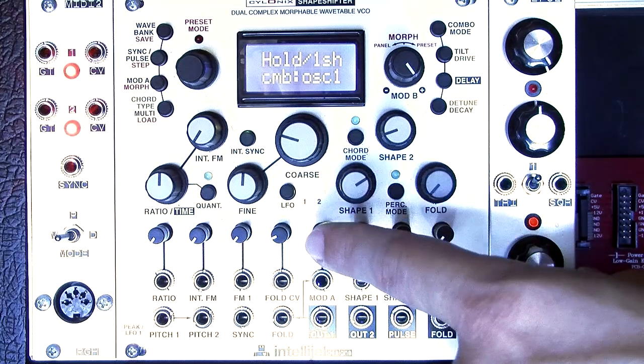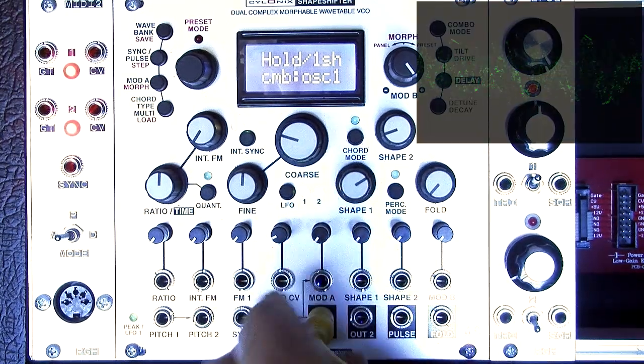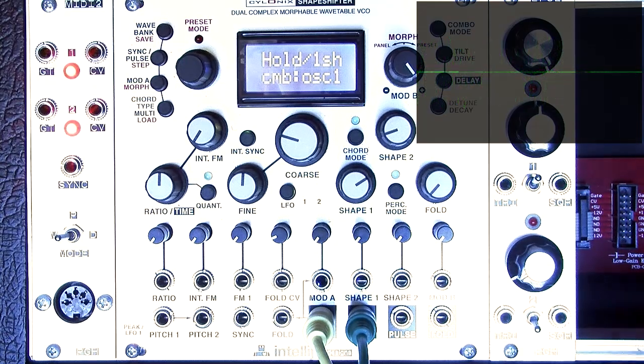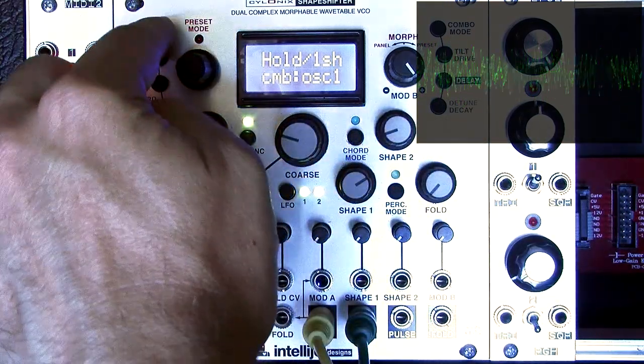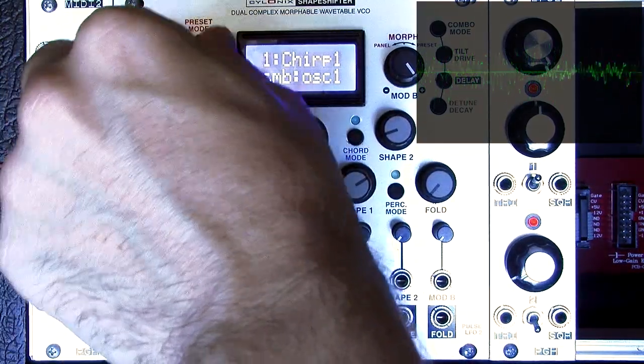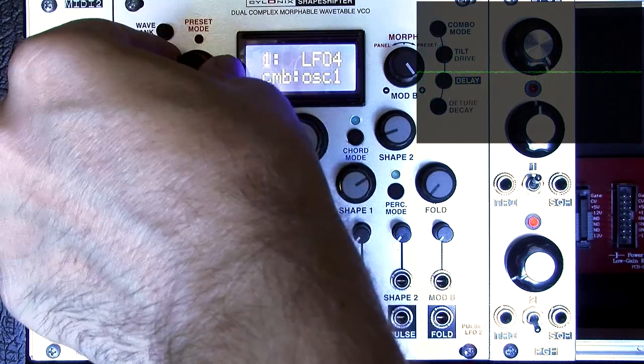With both these oscillators set into LFO mode, you could actually take the output of both 1 and 2 and combine them, mix them together, and use those as a sort of compound CV signal. So I'm going to go ahead and try that. Here's output 1, output 2. And right now, output 1 is actually not super interesting. It's still set to the basic waveform, so we can go ahead and choose another LFO signal here.